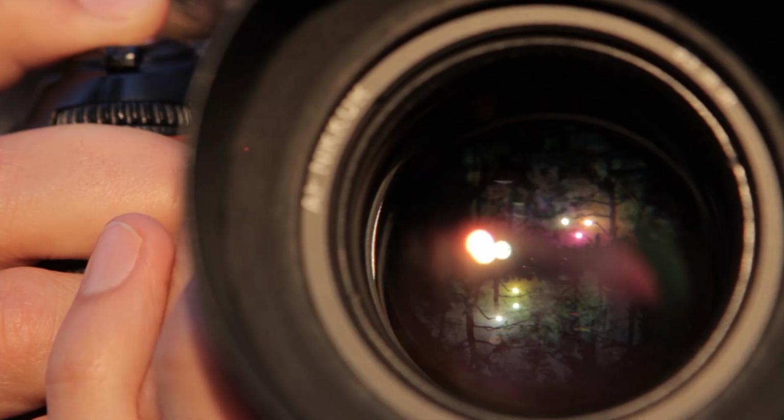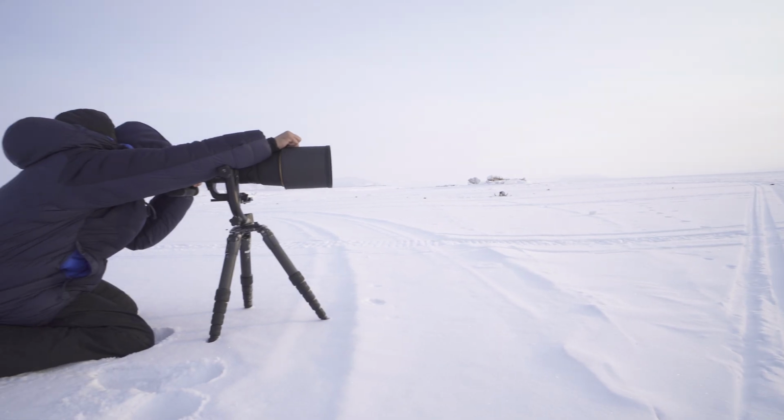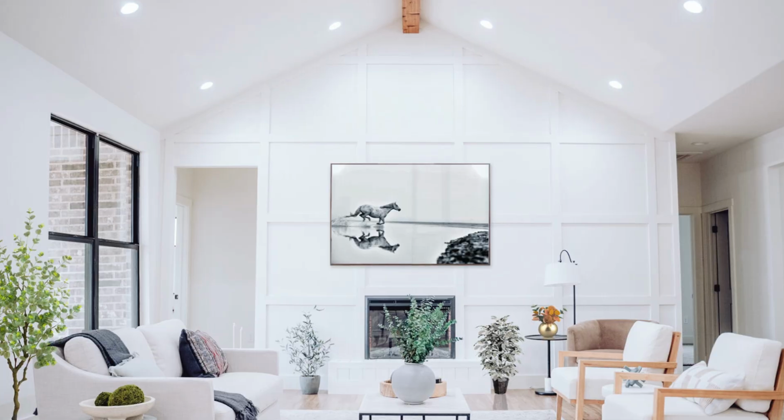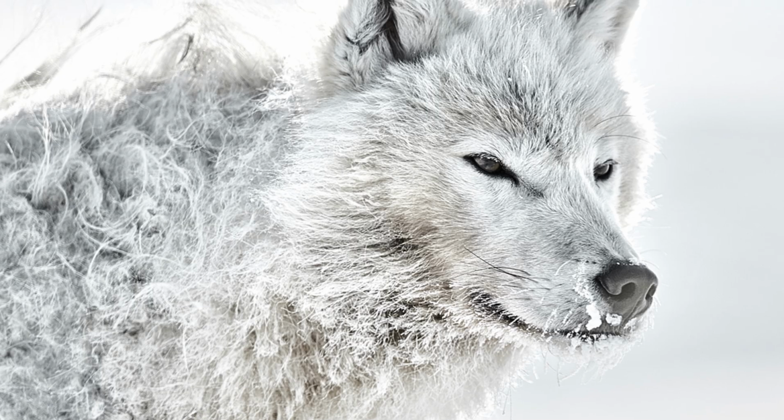Can shutter speed control more than exposure? Can it unleash emotions? I use it to guide feelings, energy, and movement inside the frame. Because of that, these images have found their place in top galleries and in the homes of art collectors. By the end of this video, you will know how to turn shutter speed into your most emotional tool in photography.